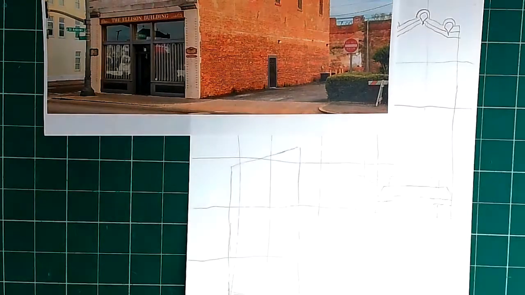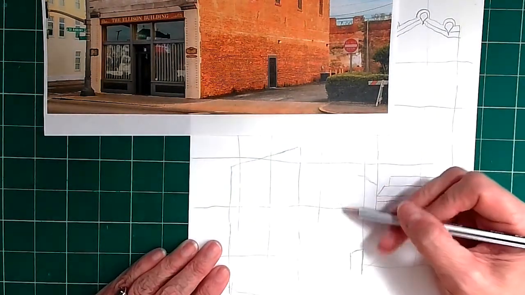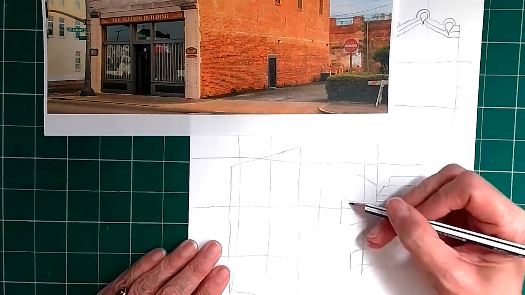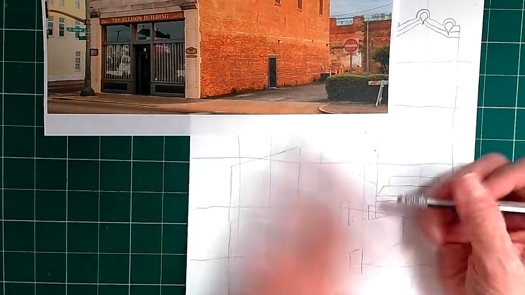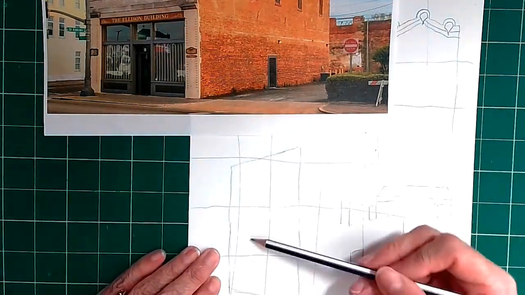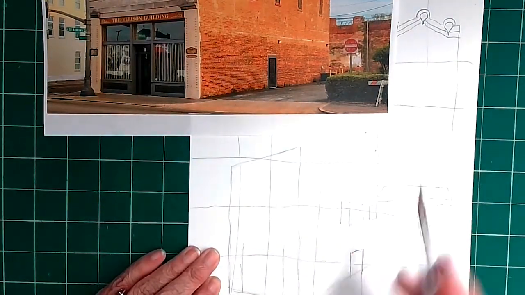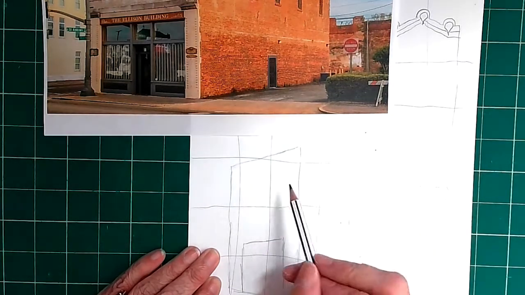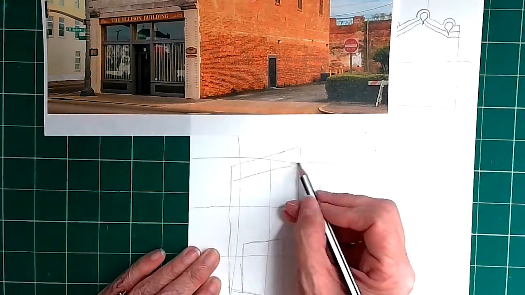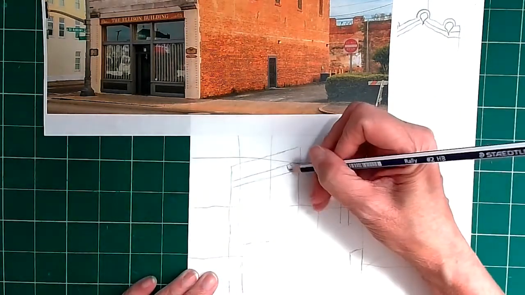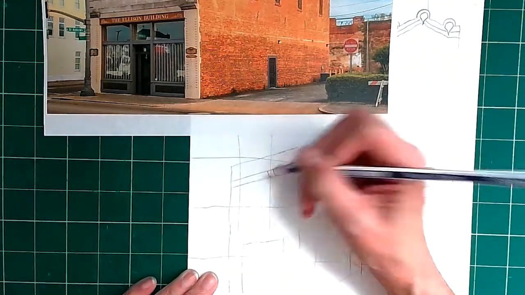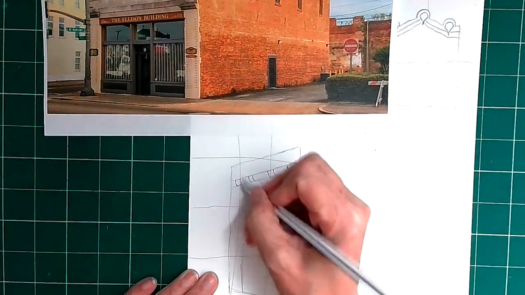I'm sorry about the glare. It's hard to see, but I think you'll get the general idea of what I'm creating. You don't have to put in all the details, just put in the details that you particularly find interesting. Such as this molding is interesting to me at the top.